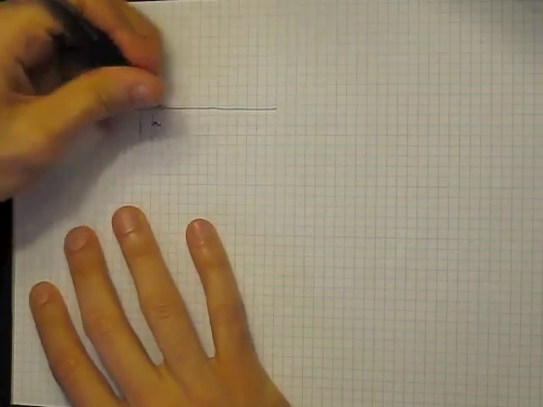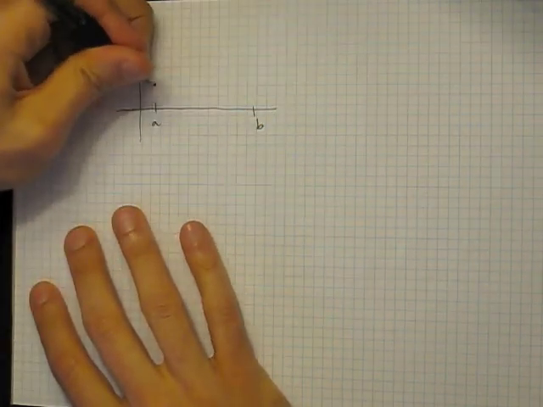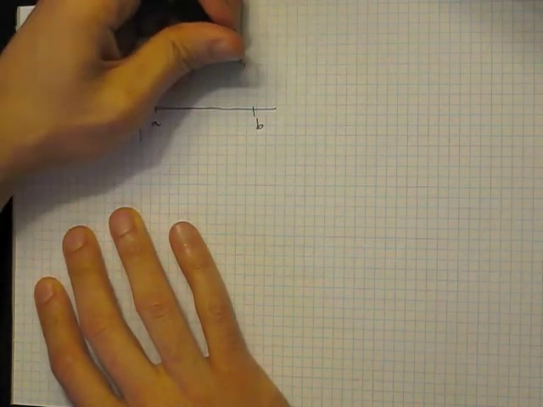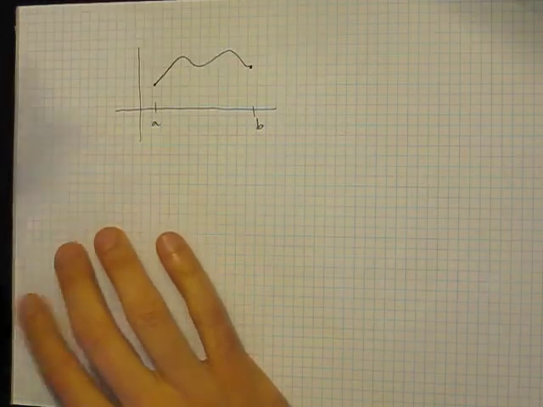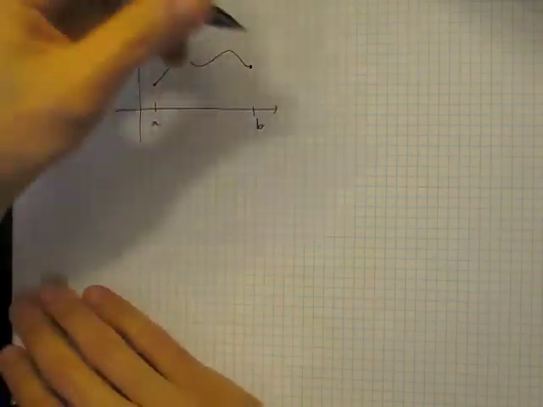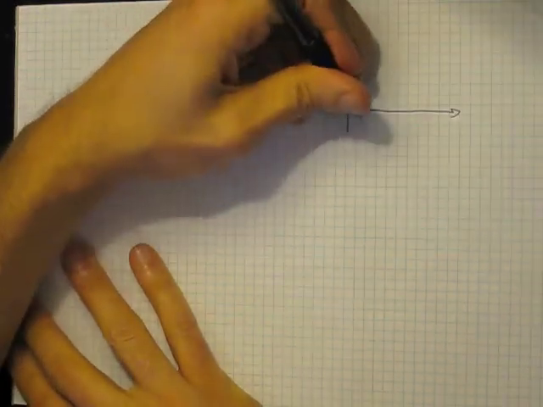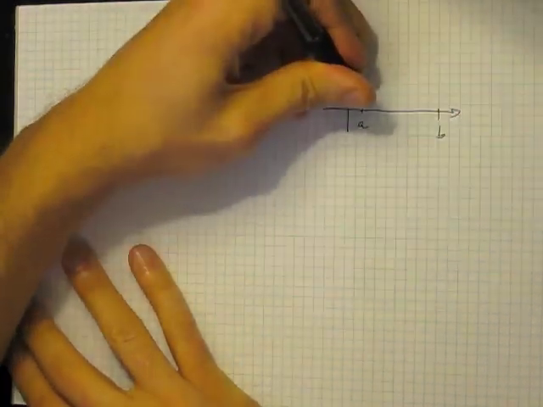Okay. Remember what continuous function means. It means all you have to do is draw it without lifting your pencil from the paper. Okay, there's an example of a continuous function on an interval. Here's an example of a continuous function.